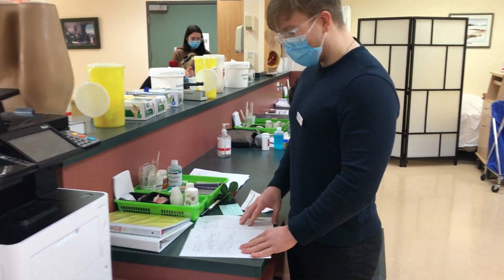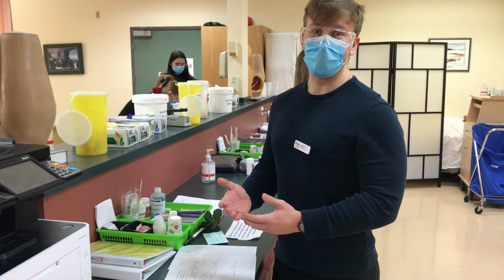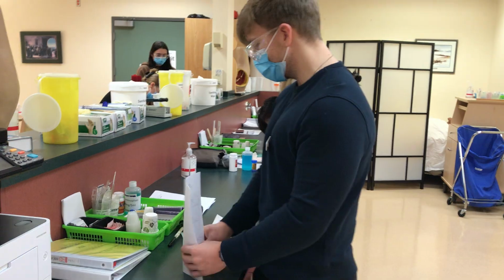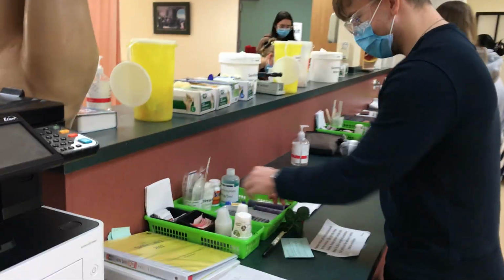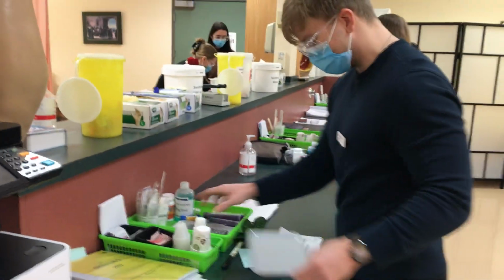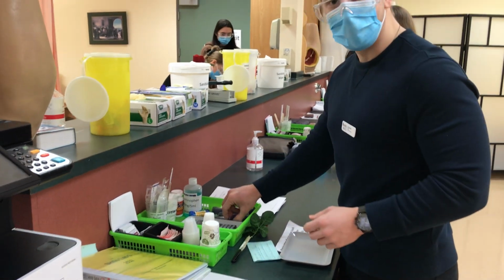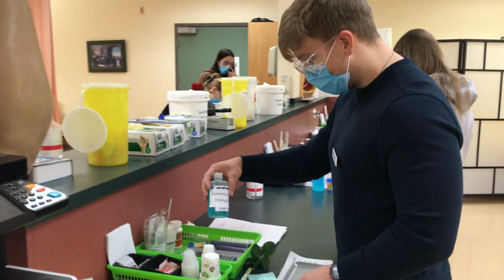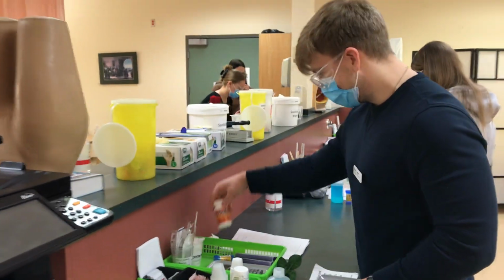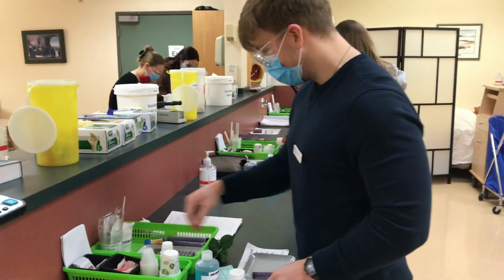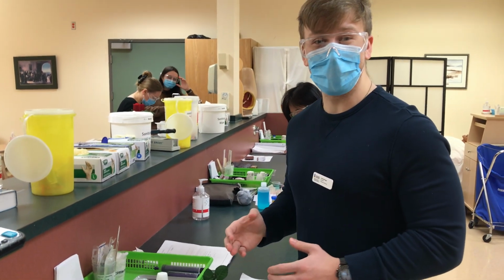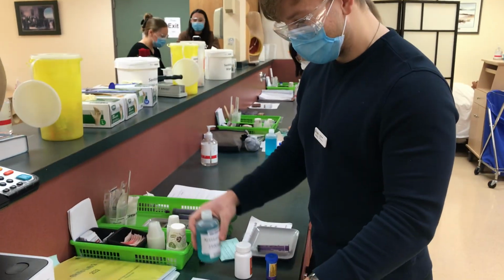Alright, so now that we checked the order sheet and the MAR, we are now going to create our drugs, get them ready. So to do that, we take a tray, get everything that we're going to need. We're going to need a syringe to get the liquid suspension of the acetaminophen. We take the acetaminophen, we take the ibuprofen, and we take the warfarin. We're not done there though. We need to compare the container to the MAR.